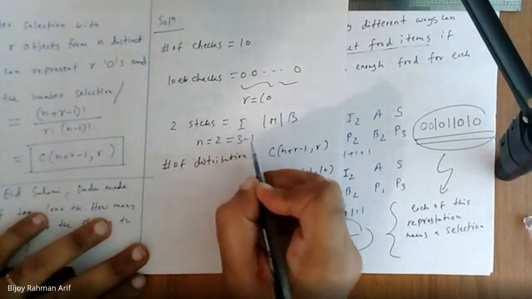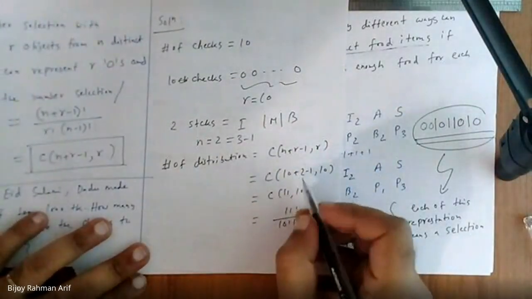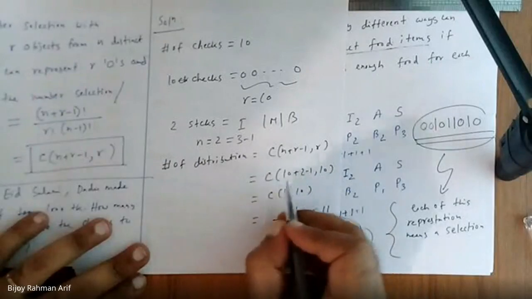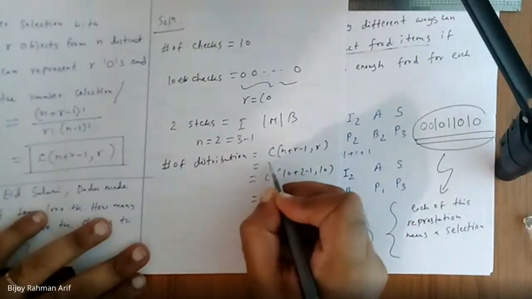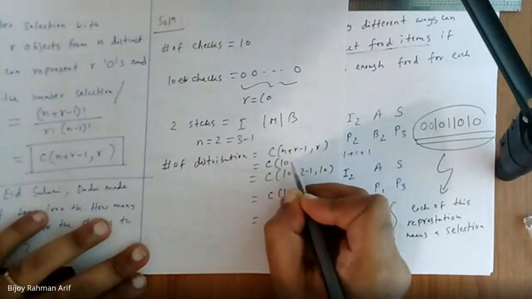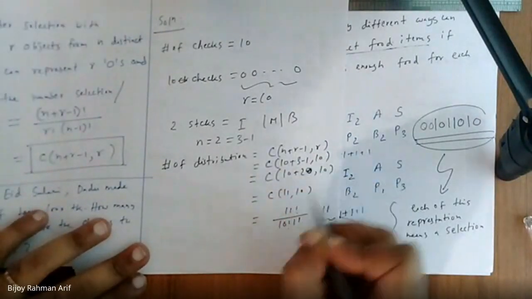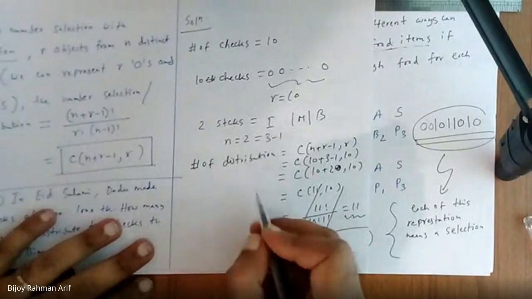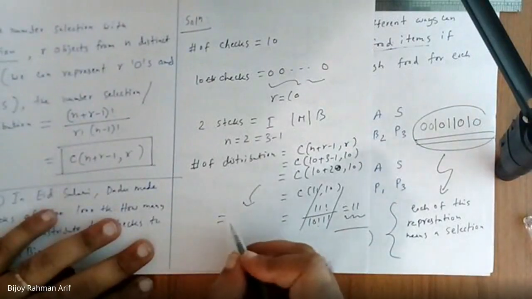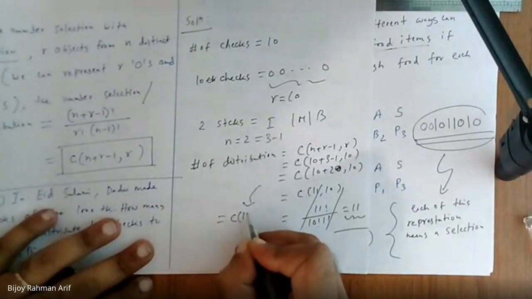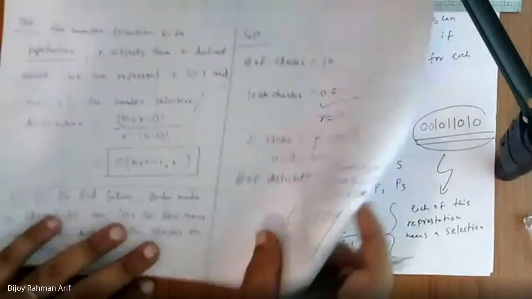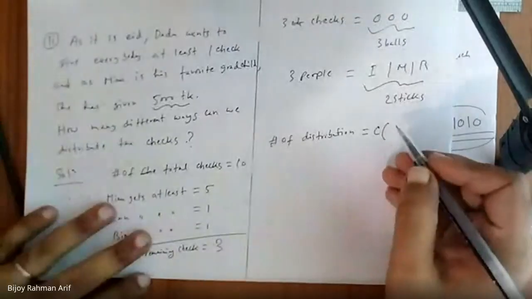So it would be C(10 plus 3 minus 1, 10). So it would be 2. So the answer would be C(12, 10).